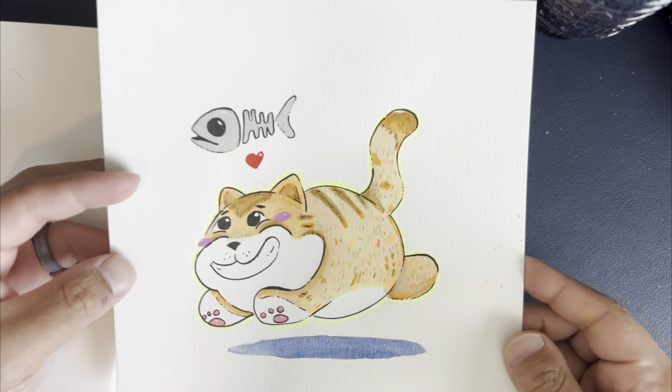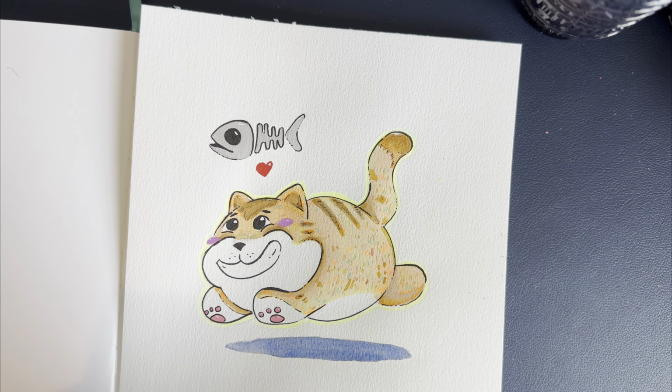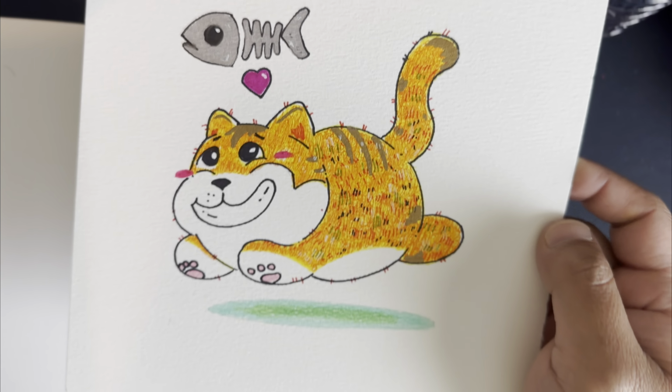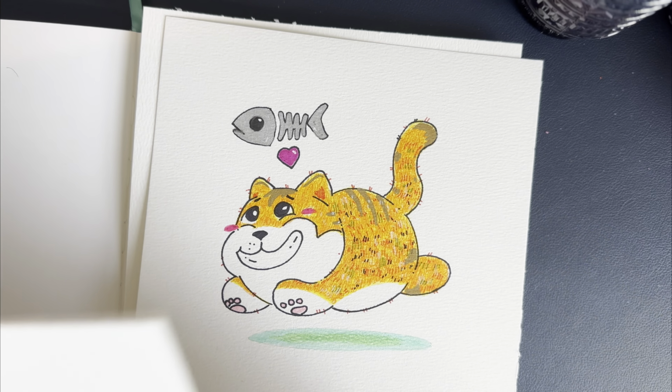So this is the final result of the illustrations. You can see how the different materials change how the illustration looks. Let me know which one is your favorite.